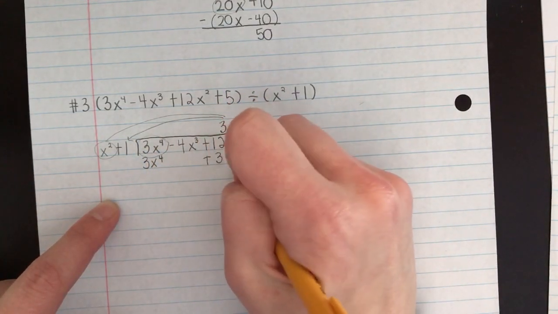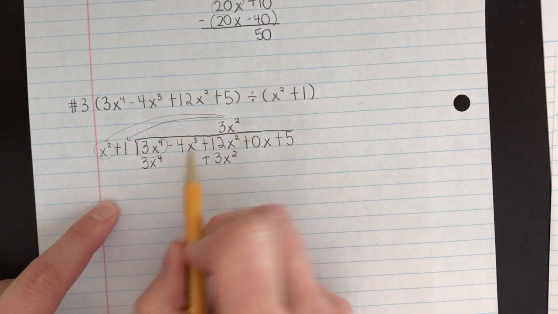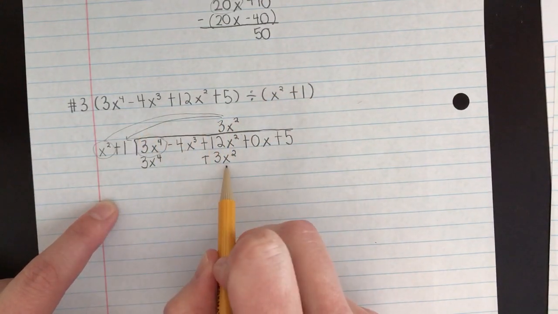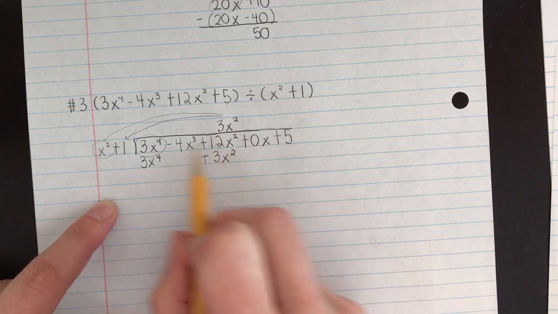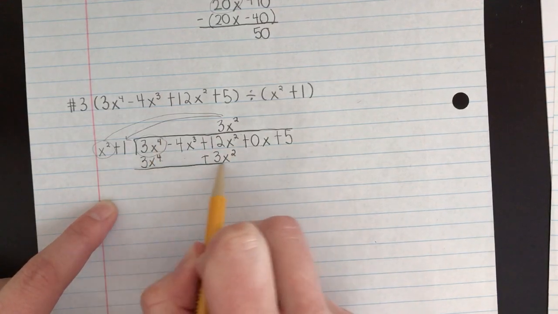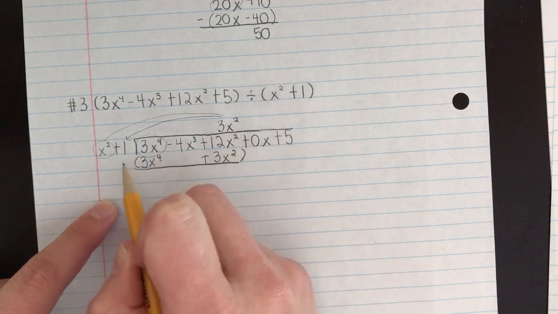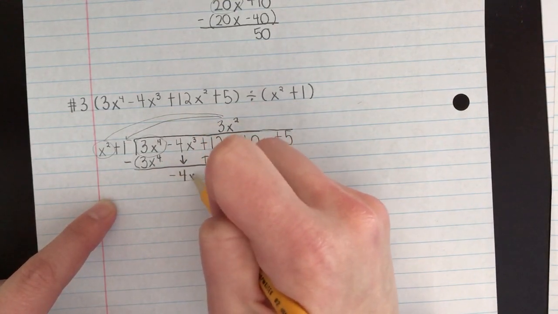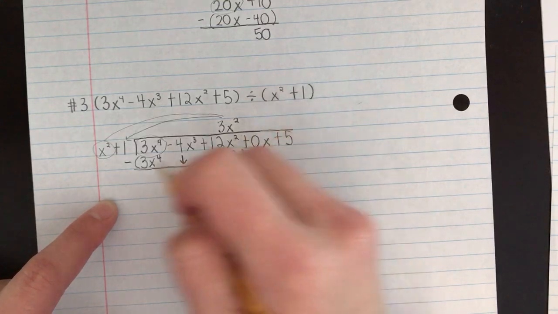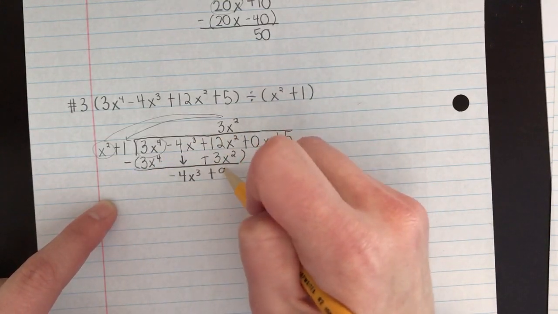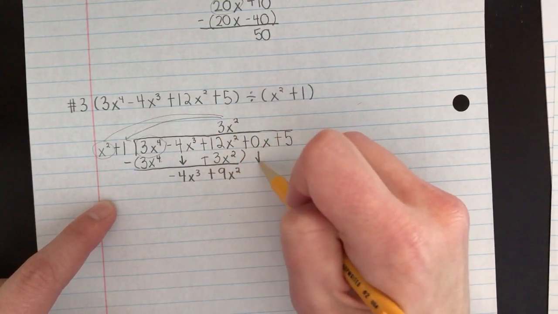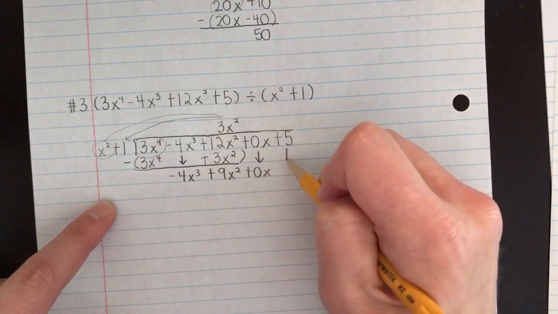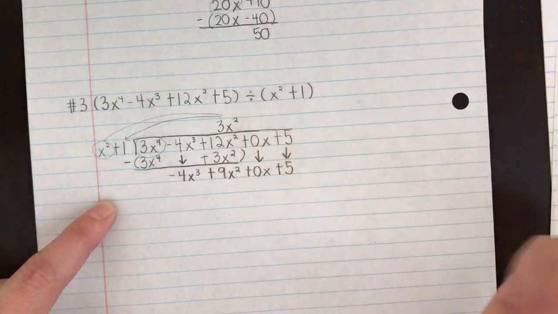Pay very close attention to the fact that I skipped this because 3x squared times 1 was 3x squared, and I definitely want my powers to line up on top of each other. So then I subtract, and what happens is these cancel. I need to drag the negative 4x to the third down. 12x squared minus 3x squared is a positive 9x squared. Drag down my plus 0x, drag down my plus 5.